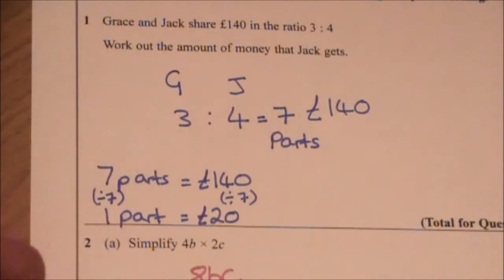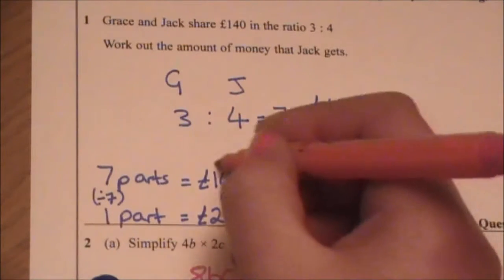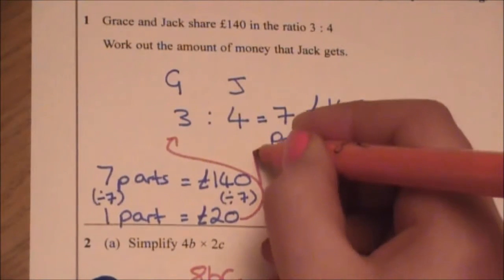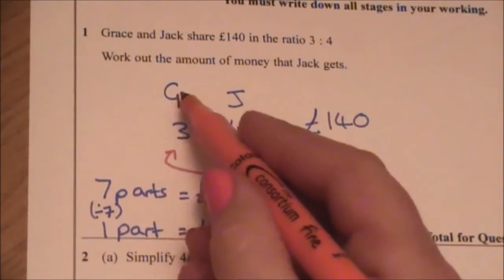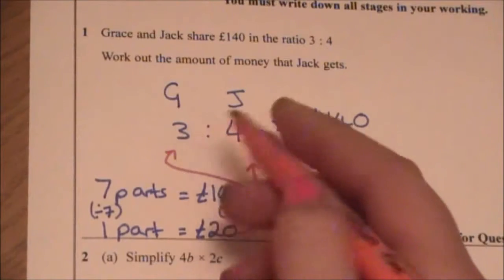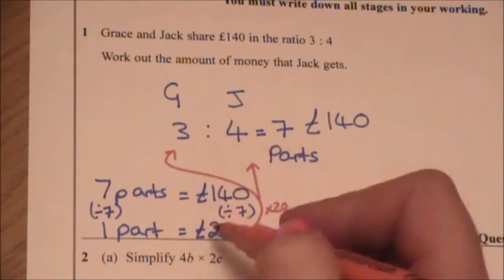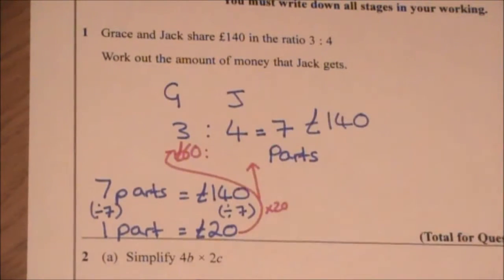Now, because I know that 1 part is equal to £20, I can go ahead and multiply this back into my given ratio. So I know that Grace gets 3 parts and they're £20 per part. So Grace gets 3 lots of 20, which is £60.